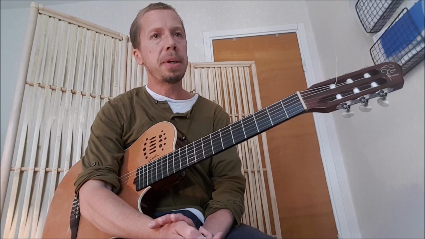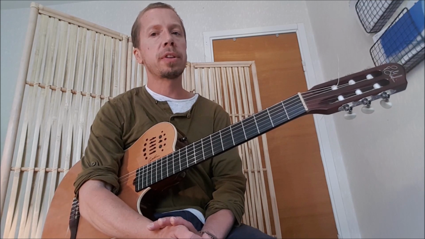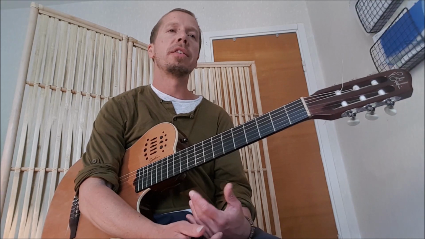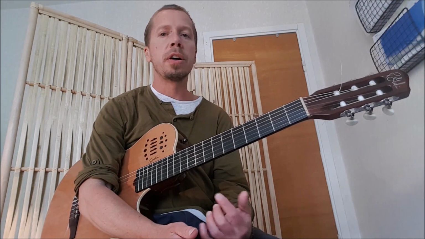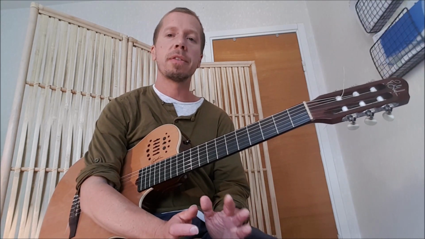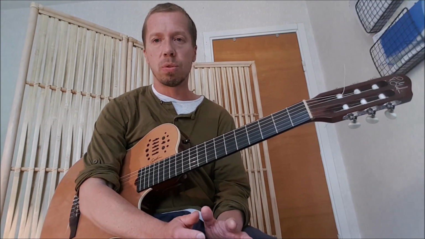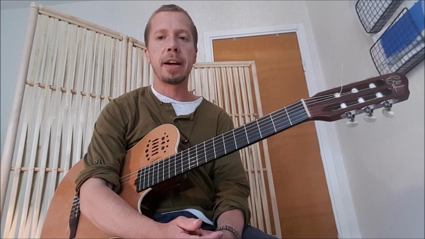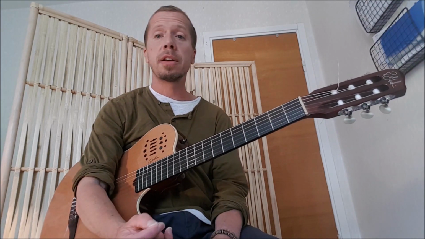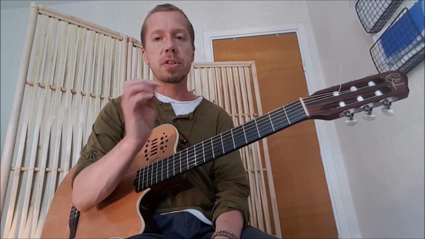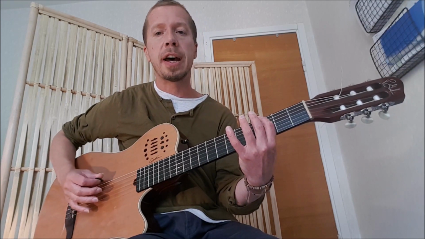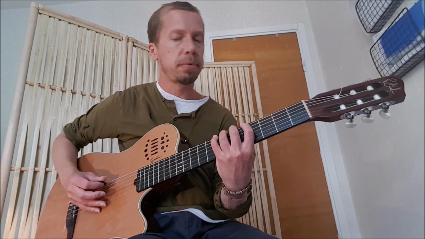To talk about the diminished scale or the half-whole scale. A diminished scale can be used on a diminished chord or a dominant chord. In this case, I'm going to talk about the scale that we use over a dominant chord, like a 13 flat 9 chord. It's a scale that consists of half steps and whole steps, starting with a half step, alternating half, whole, half, etc.